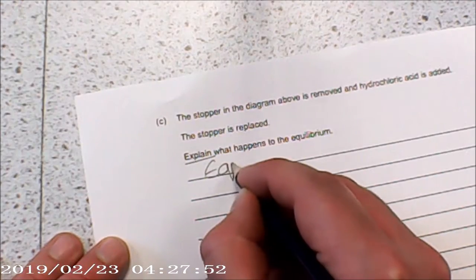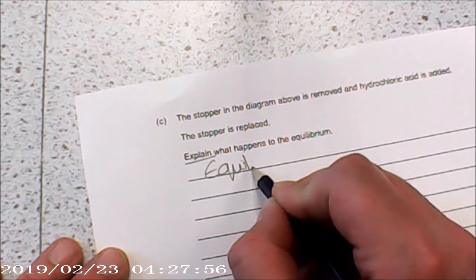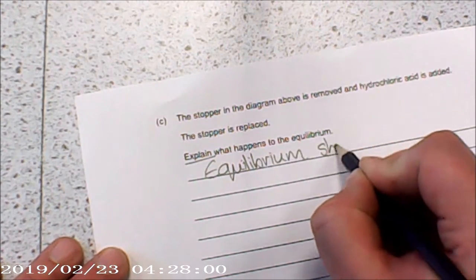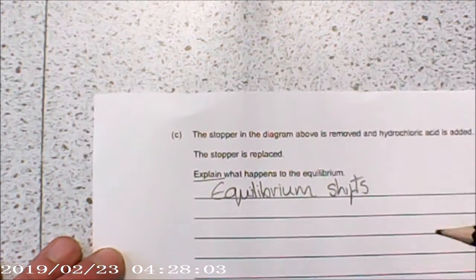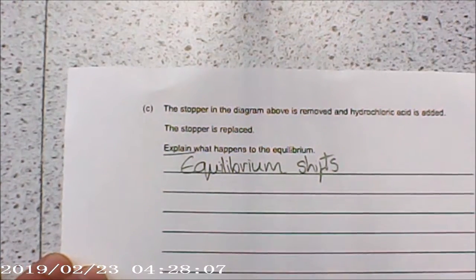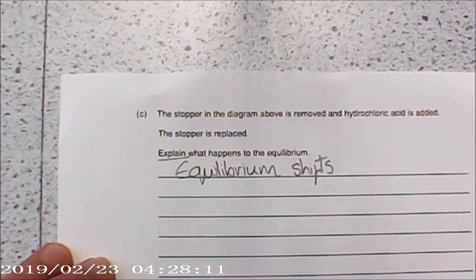So what points can we say? Something really important, really useful to put is that it changes the equilibrium. So the equilibrium shifts. That's the first thing. So adding more of a reactant, changing the temperature, changing the pressure, all of those will cause the equilibrium to shift.